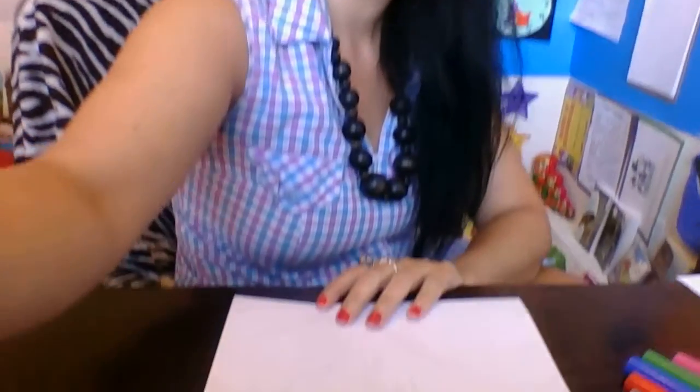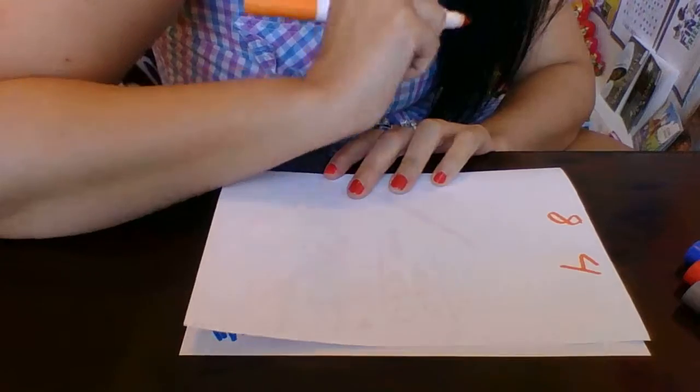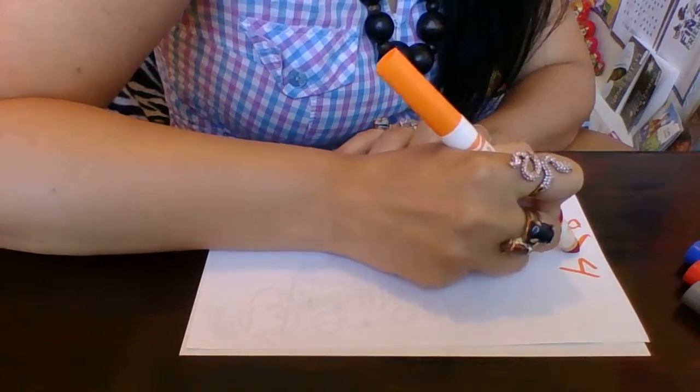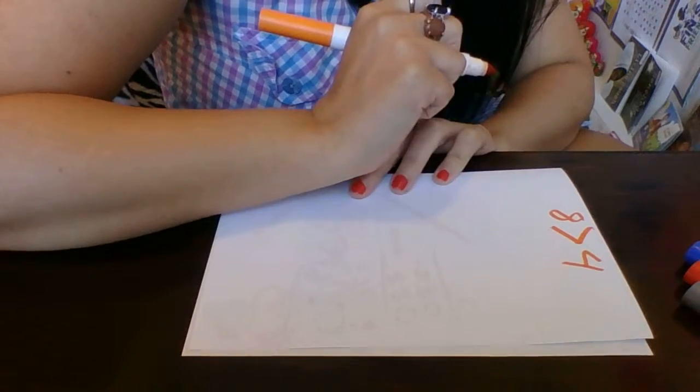We are talking about greater than, less than, equal to. I know my brain's getting sore. I wanted to emphasize information can be presented in different ways. So we've established that if I have 8 and 4, I put my greater than symbol facing this way because it wants to eat the bigger number.